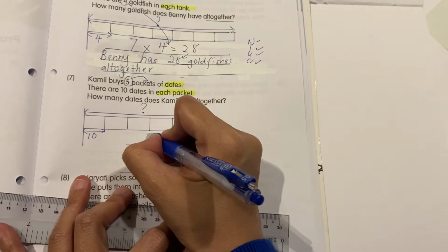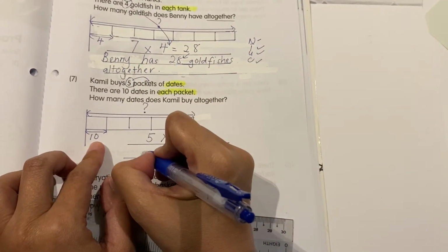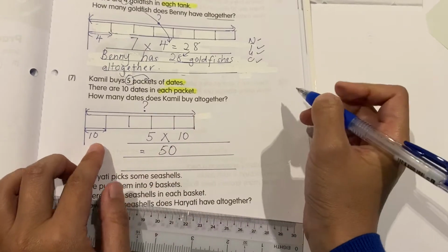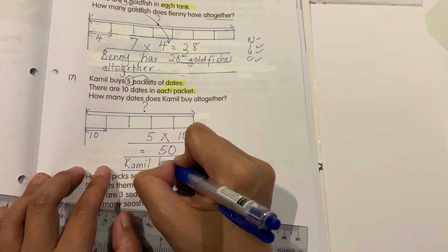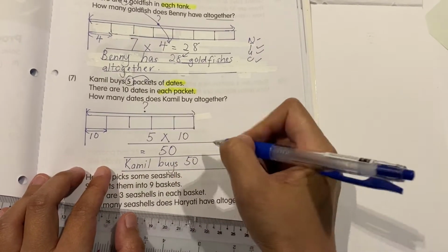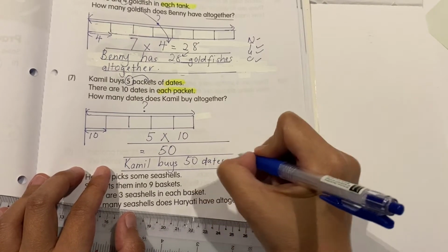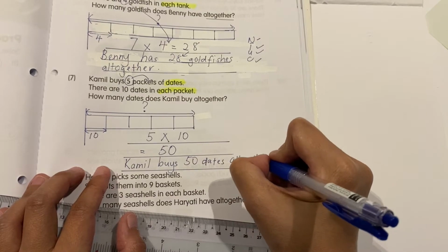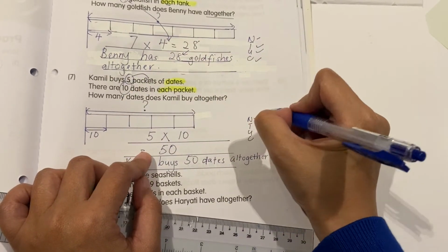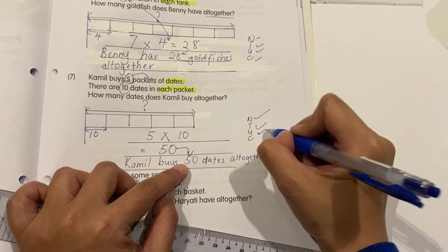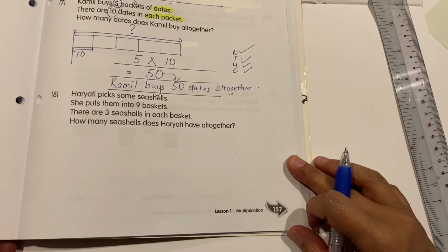Okay, so it's 5 packets. Multiply by 10 in each packet. So that's 50. Alright, so Camille buys 50 dates all together. Okay, NTUC, check the numbers, transfer, unit, and check. Right, next.